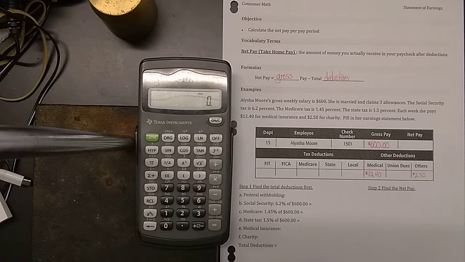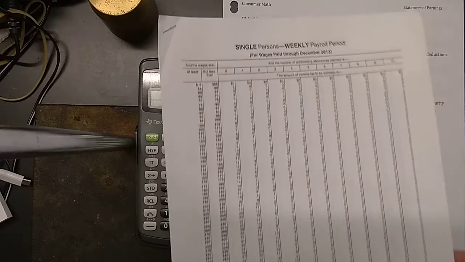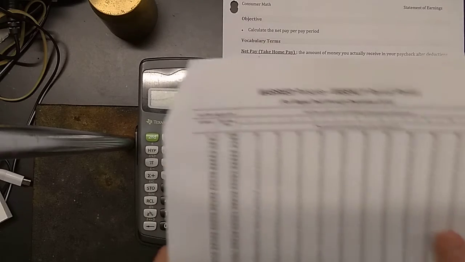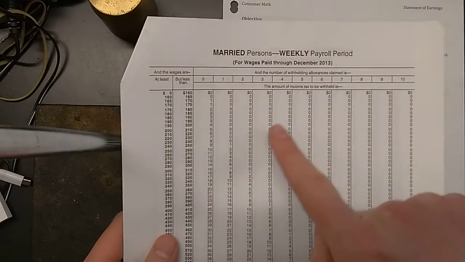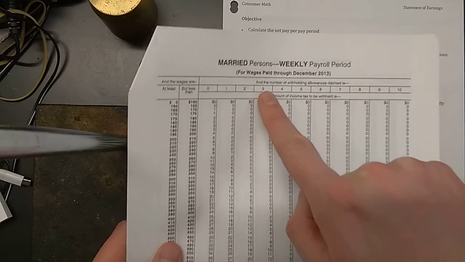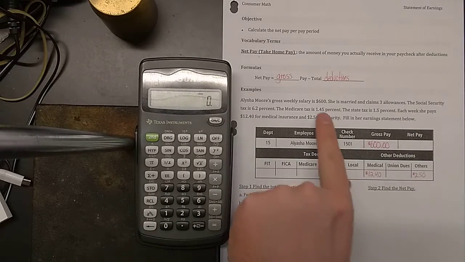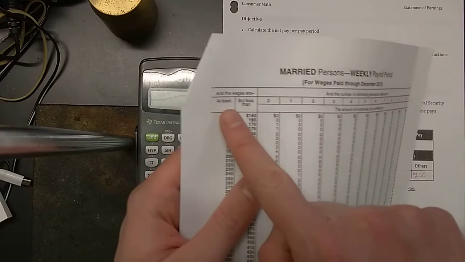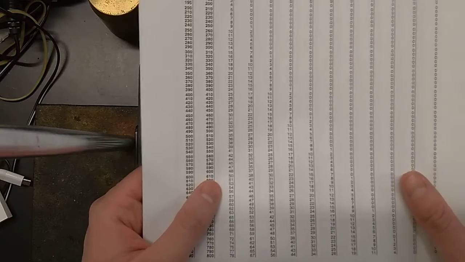How did we determine FIT? We used this chart. Remember this chart, you should have a copy of this, and if you don't, there's one online. It says that Alicia is married, so we're going to go to the married column, and she claims 3 allowances, so we're going to go to the married page. We know she claims 3 allowances, so we're going to go to the 3 column, and then we're going to go down. She makes $600 per week. So we're going to go down to the row that has at least 600, but less than 610, right here.